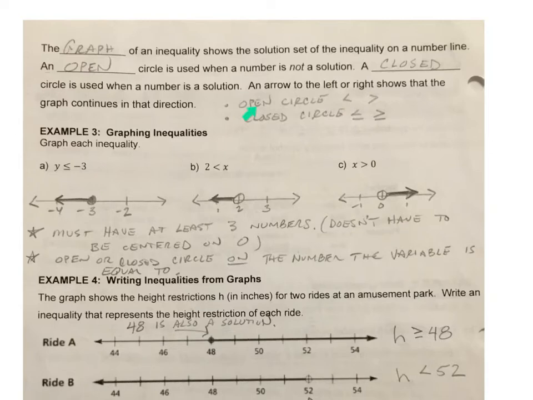We would only be using the open circle for the less than symbol or the greater than symbol. When we involve the or equal to, either less than or greater than, then we use that closed circle. So here's an example: y is less than or equal to negative 3.